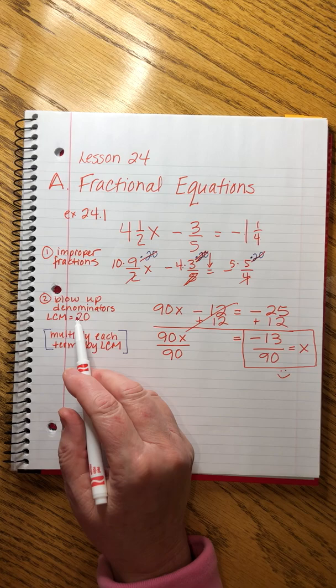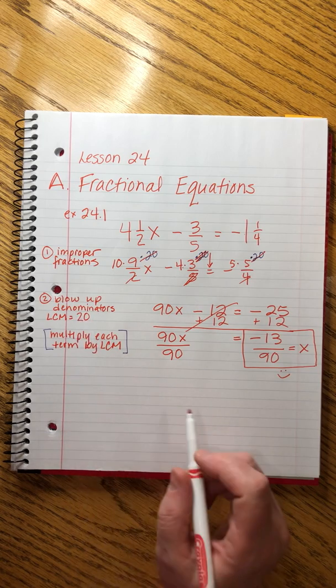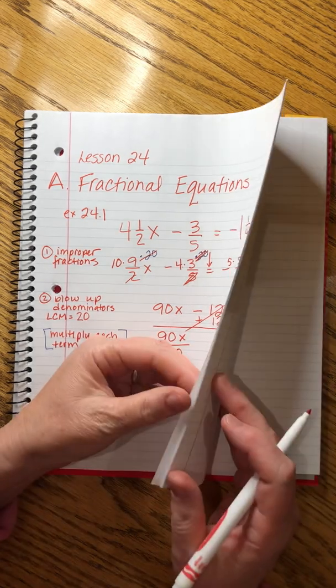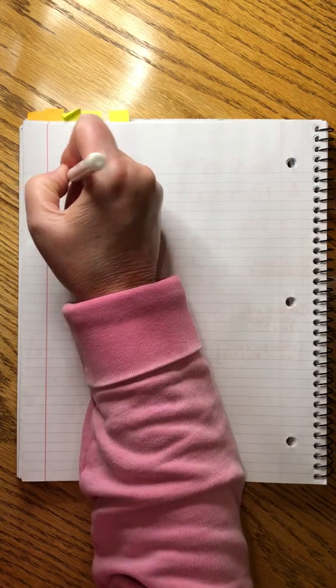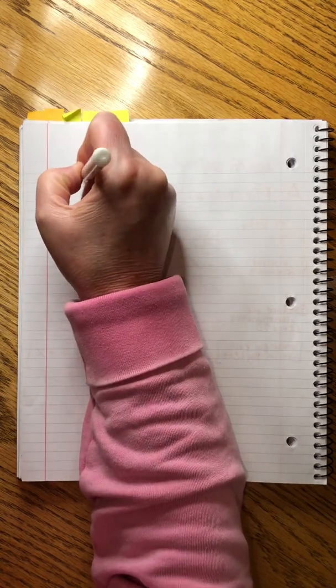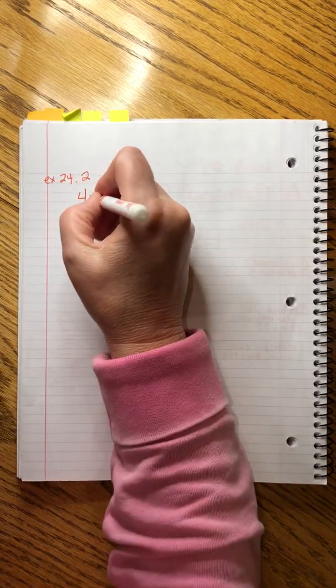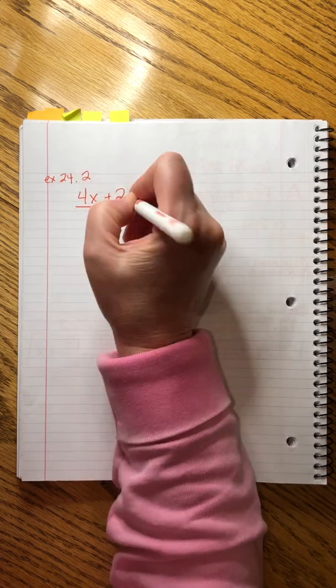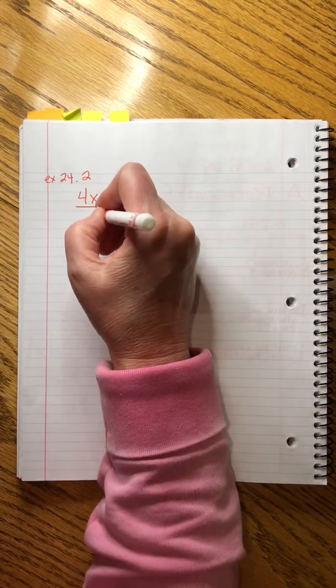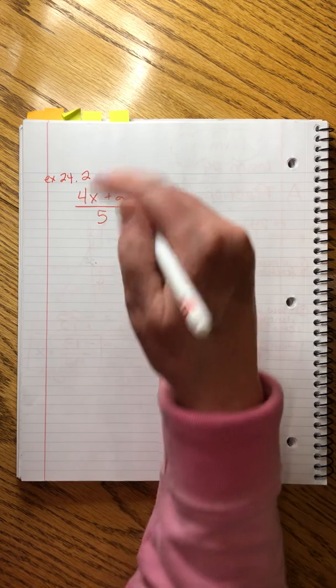So what we're reviewing here is how to blow up denominators. All right, let's do another one. I think I need a fresh page. These problems are messy. All right, this one is a titch more complex, though thankfully it doesn't have any mixed numbers, so I don't have to rant about that. This is what's crazy about this one. 4x plus 2 over 5. What? It's a binomial.